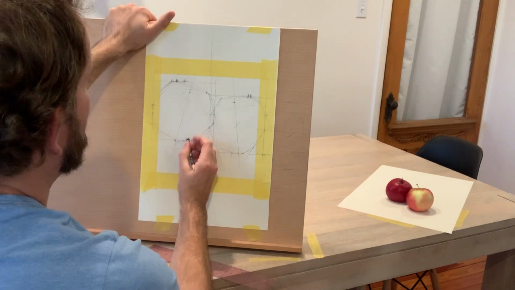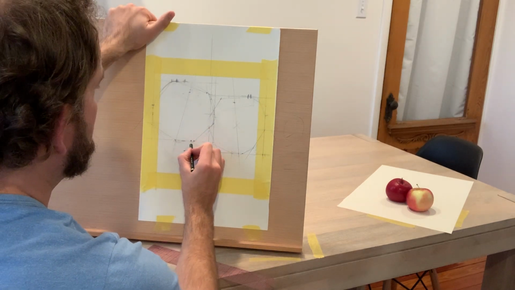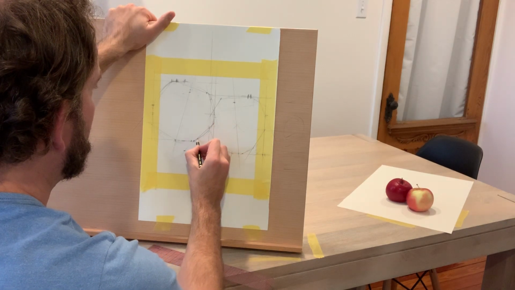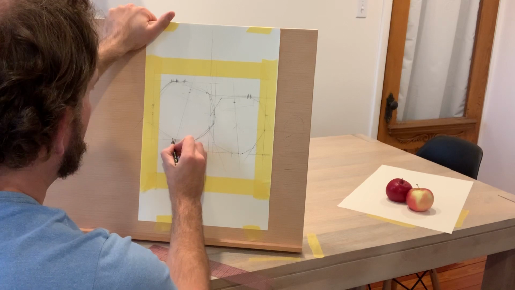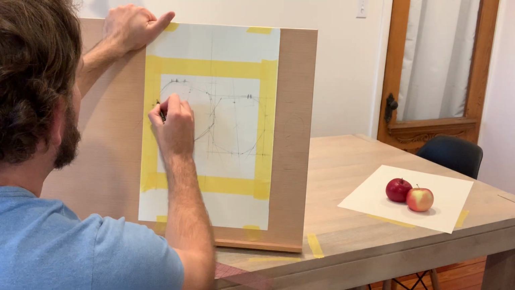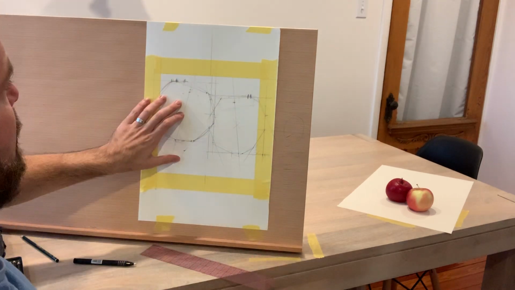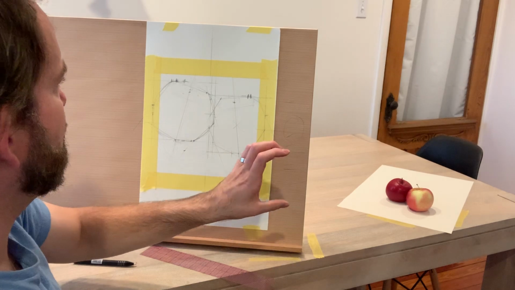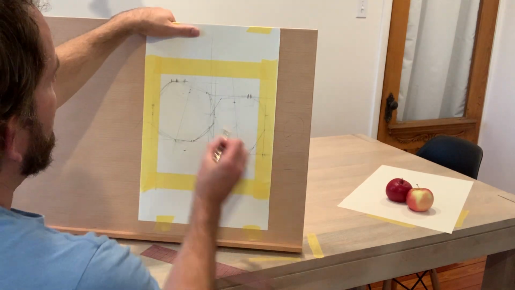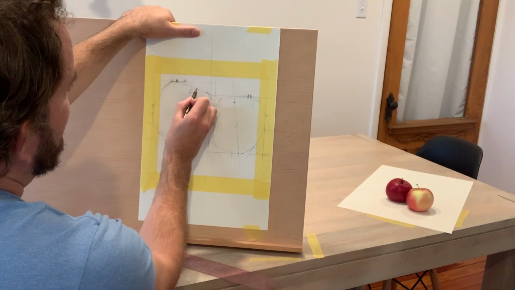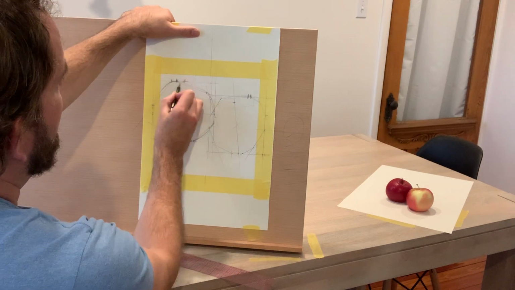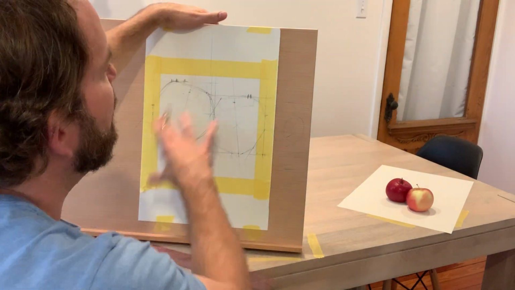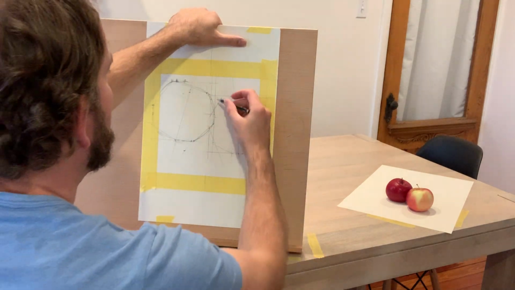This is the bottom here, so I'll start from the bottom and work my way up now. And then this goes here. So you can see the apple is tilted on a diagonal now. It supports what I'm looking at. If I find later that I need to flatten this a little bit more and curve this out, I can do that. But I just need to get this down. I can make adjustments later on. I'm going to move to the second one here.